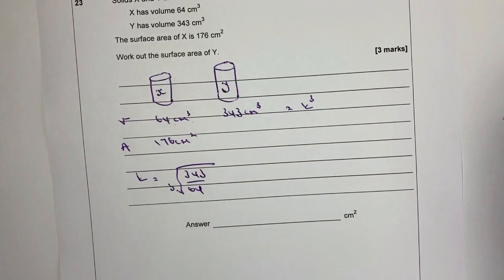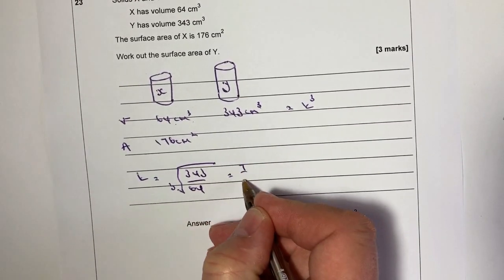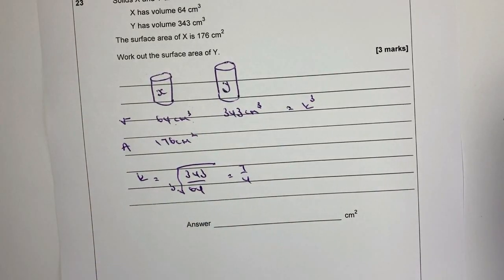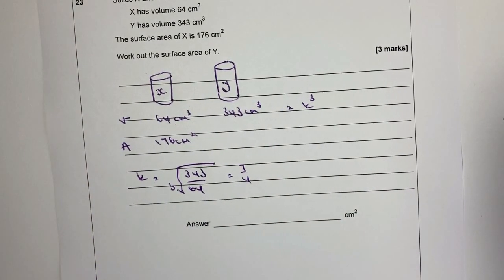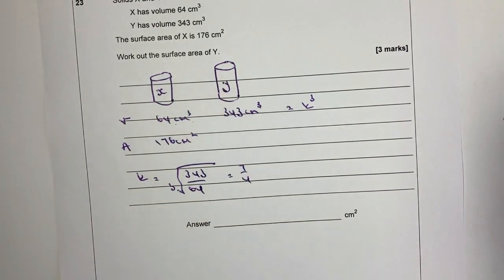Now I hope you're okay. Again, there is a playlist on the channel of Mathematically Similar, and it will give you quite a lot of practice of these types of questions. But if I work that out, it's going to give me very neatly 7/4. So I know that the linear scale factor is 7/4, or if you like 1 3/4. So from a linear point of view, if this was 1, then this height would be 1 3/4. So it's a length relationship.